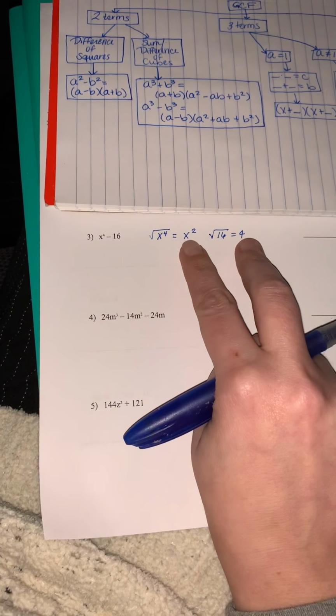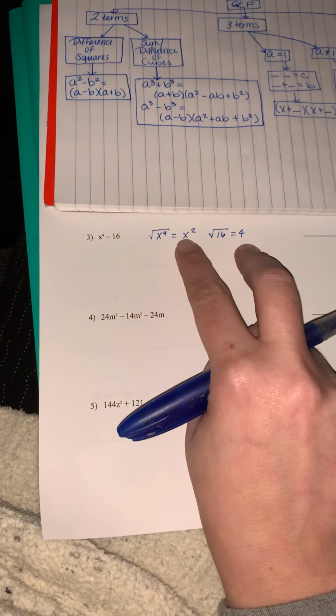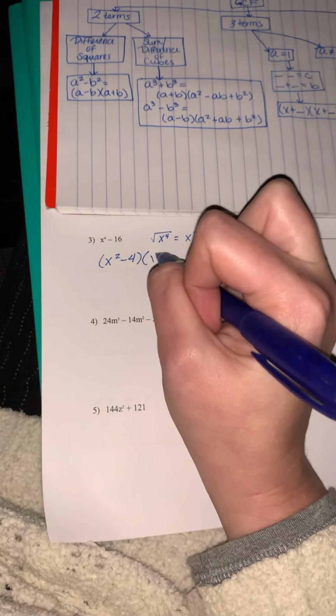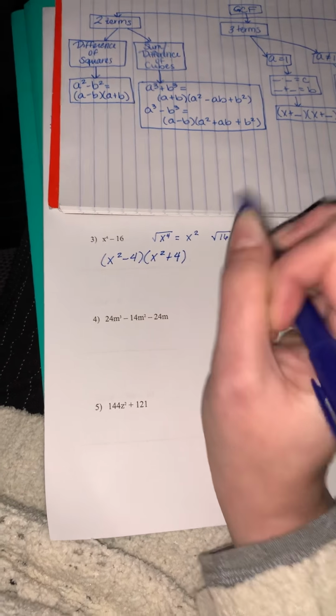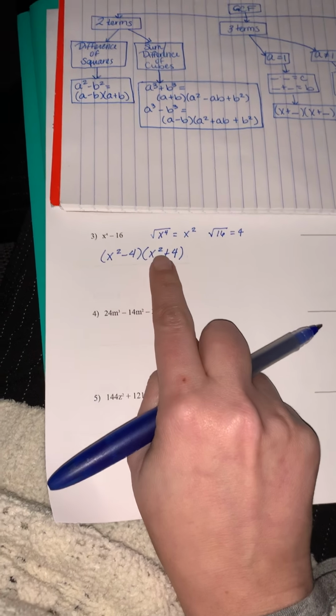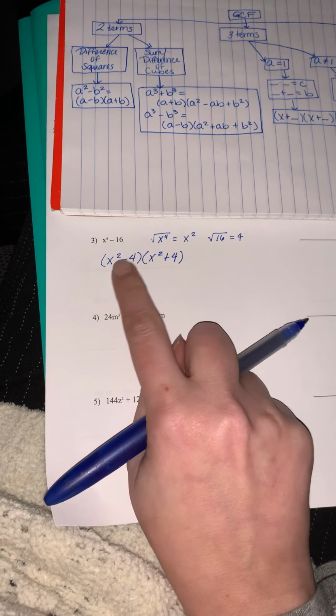So remember these two, now these two. That's what you're taking the square roots of. So that's x squared minus 4, x squared plus 4. Now you look at these again, all right? Now, is anybody perfect squares or perfect cubes? They are not perfect cubes, but they are perfect squares.